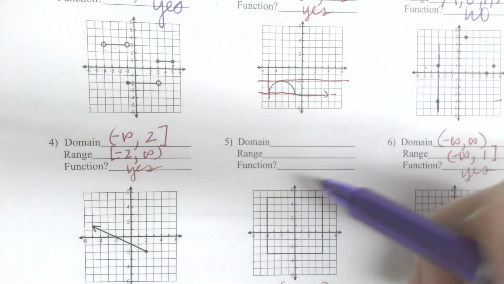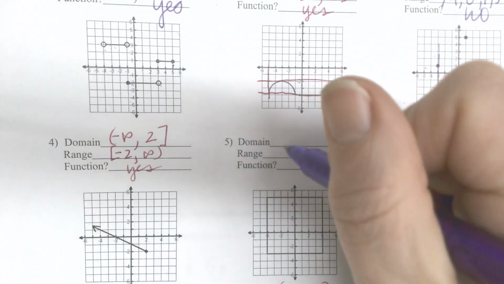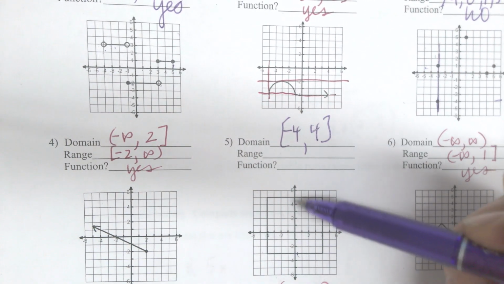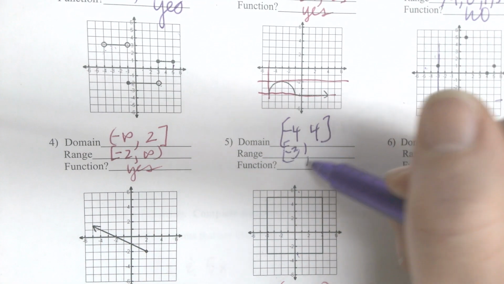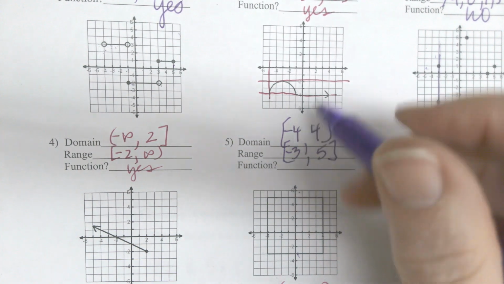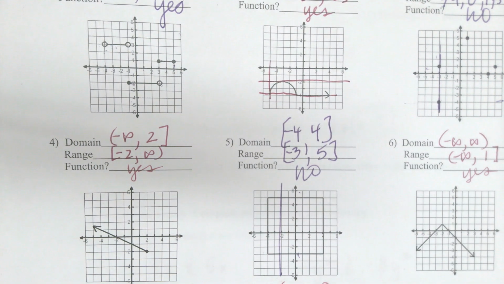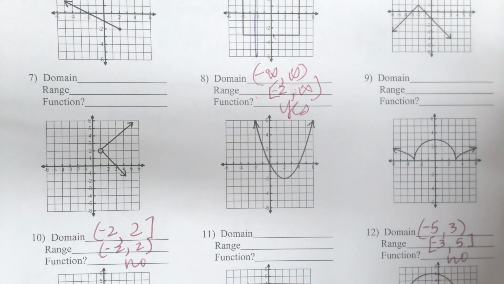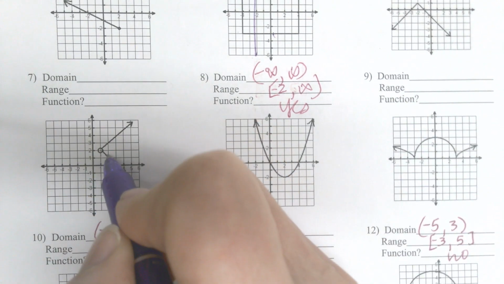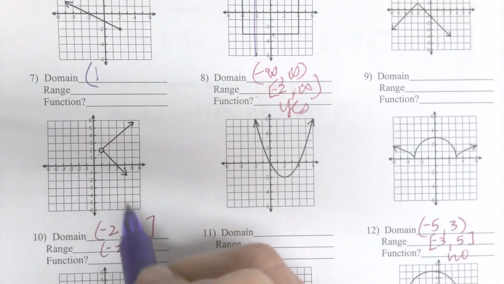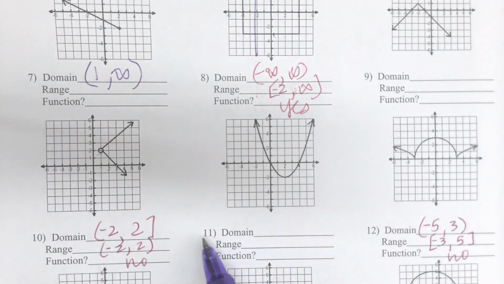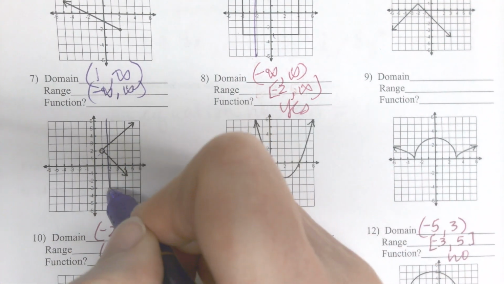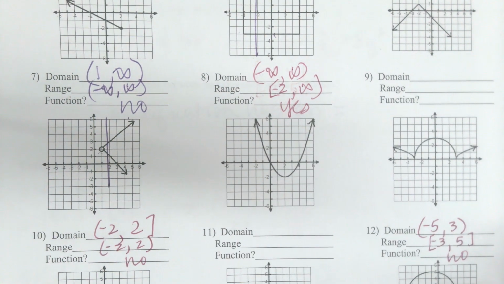My domain on this one, -4 to +4, including. Range -3 to +5, including. Not a function because it fails the vertical line test. Almost done. Domain on this one, furthest left is 1, not including, open circle, to infinity. Remember how those arrows work? But my range goes from -infinity to +infinity. Fails the vertical line test, so no.